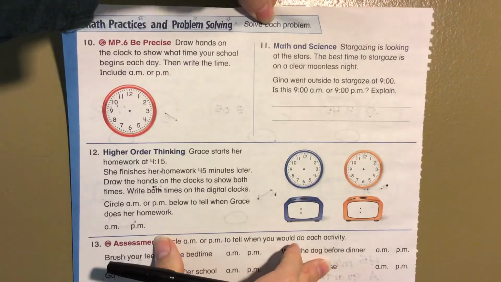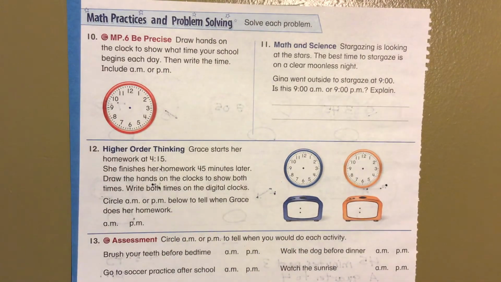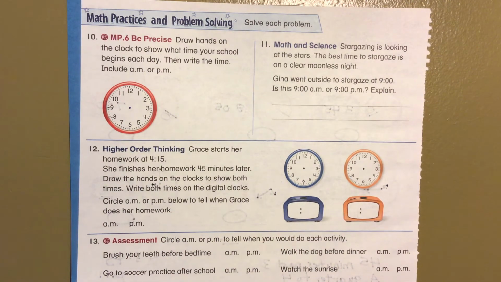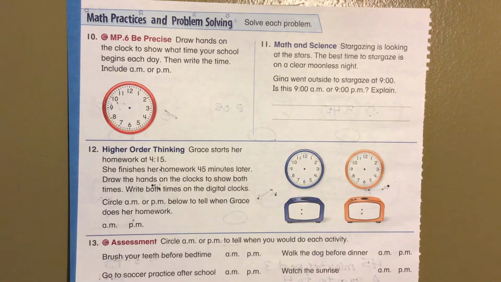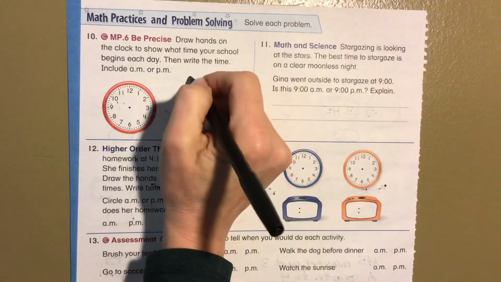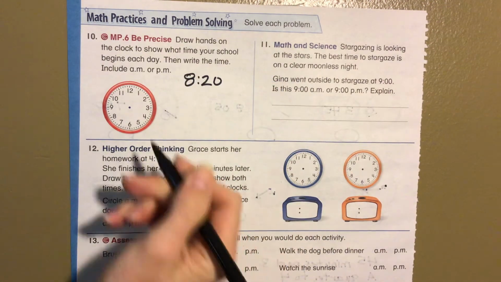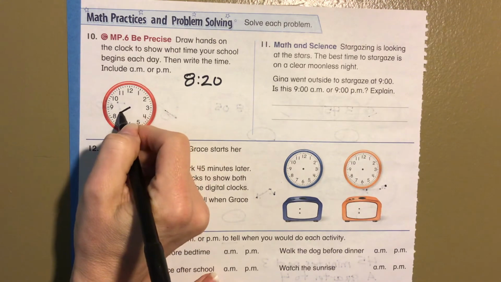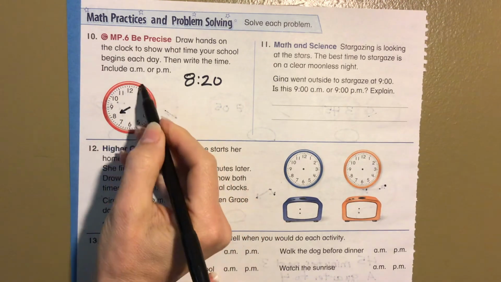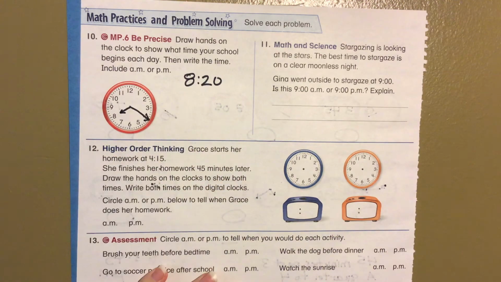Okay, let's go ahead and do our last page here. Okay, number 10. Draw hands on your clock to show what time your school begins each day. Then write the time, include AM or PM. Now it's going to be a little different every single school year. This year it's 8:20 a.m. So we're going to draw that on the clock. I'm going to do my hour hand to the 8, and then 5, 10, 15, 20 to the 4 is my minute hand.